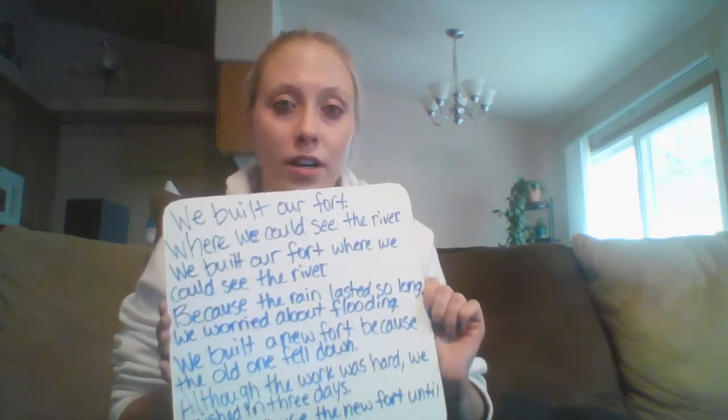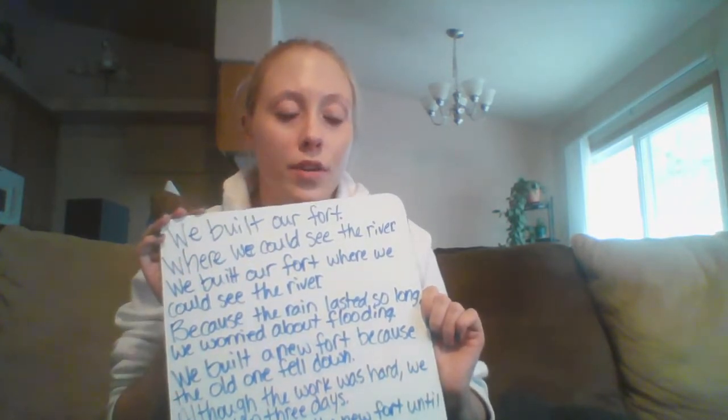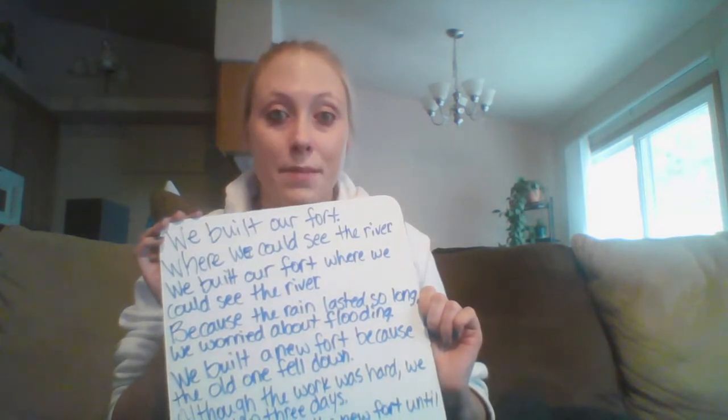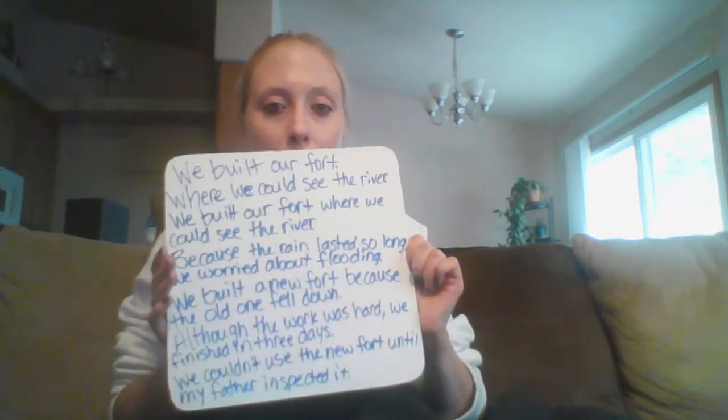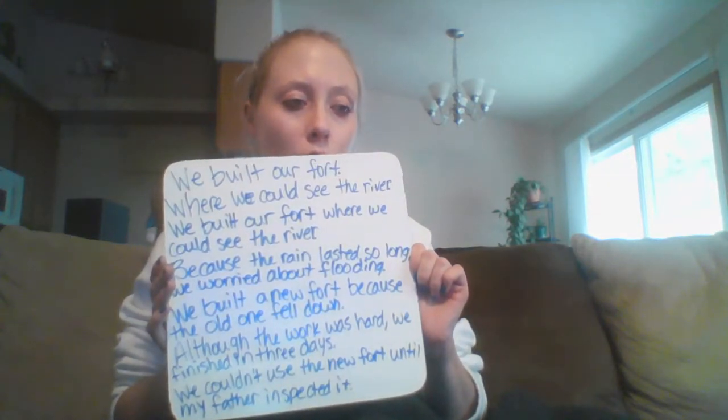All right, now let's look at some and do them together. So you'll have each sentence and then underline the independent clause, circle the dependent clause. All right, we built a new fort because the old one fell down. So underline the independent clause, circle the dependent clause.